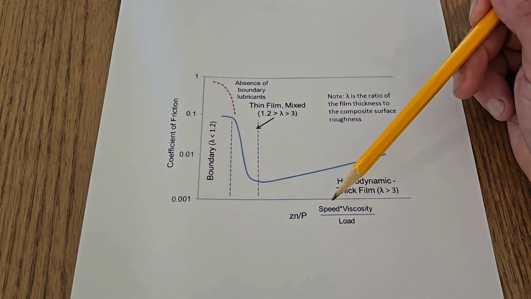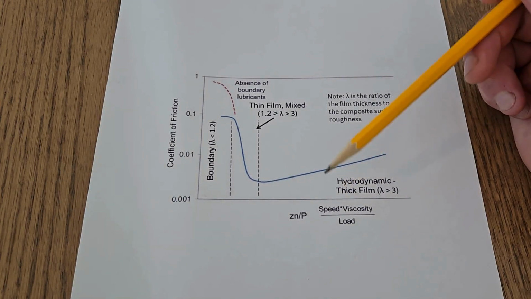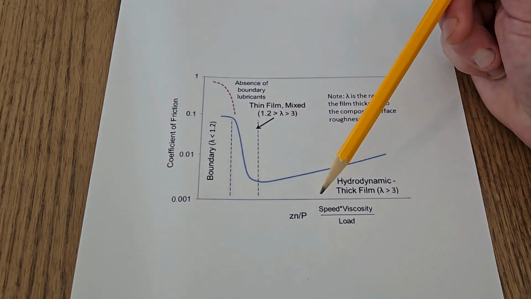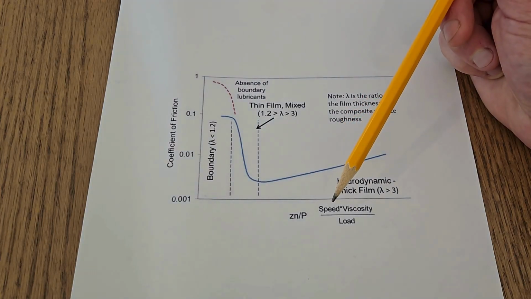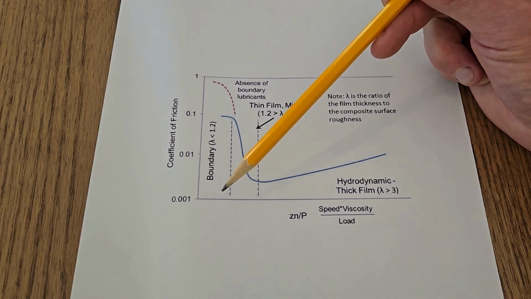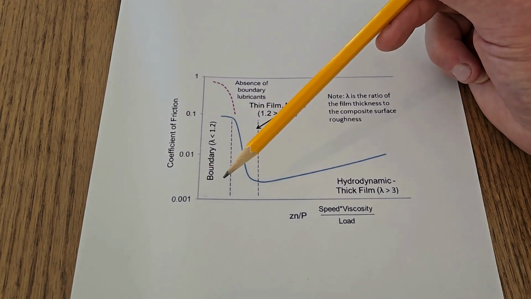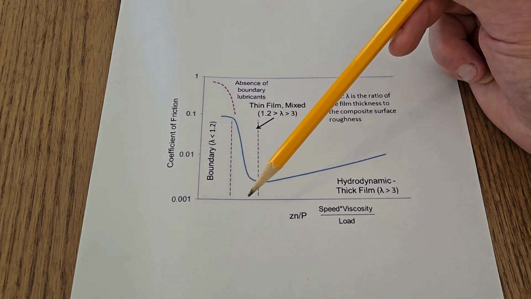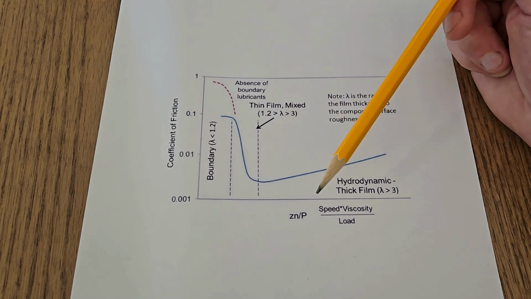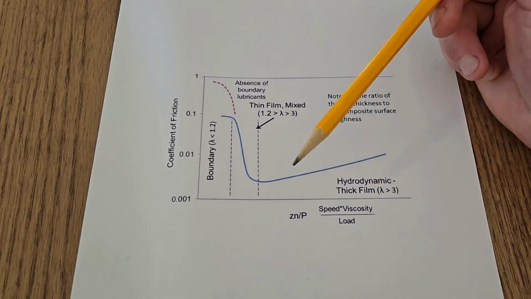But the speed at which we're moving that door changes. So what we see is if speed goes down, we move to the left side of this chart and we move into boundary lubrication. As the speed of the door goes up, we move into our hydrodynamic lubrication.